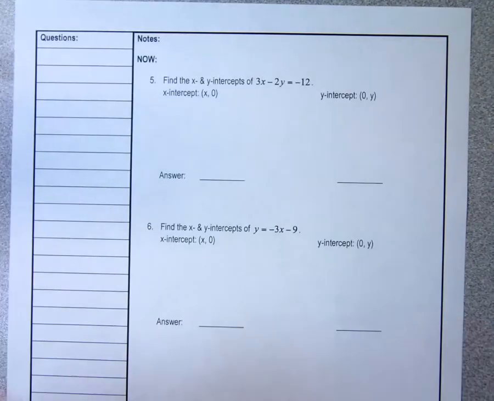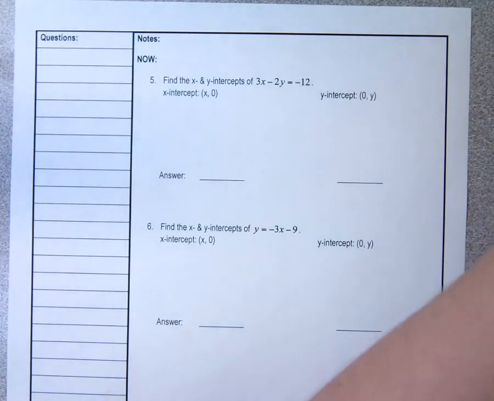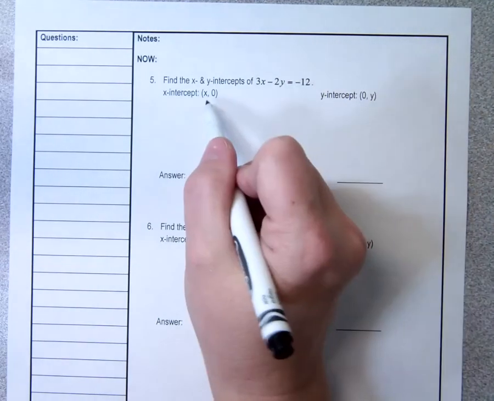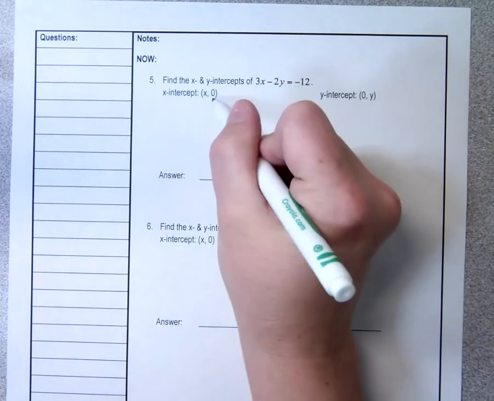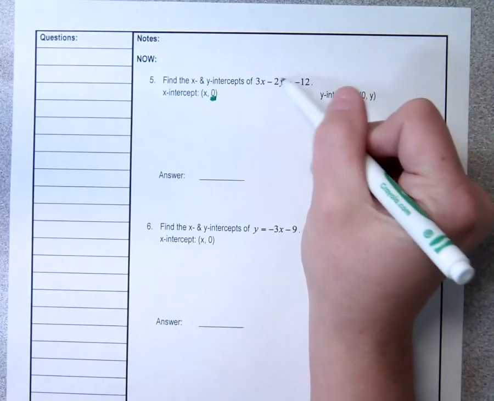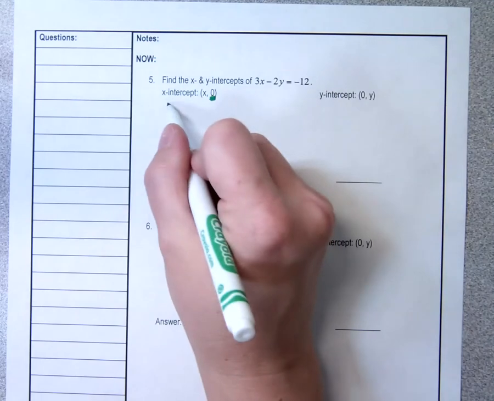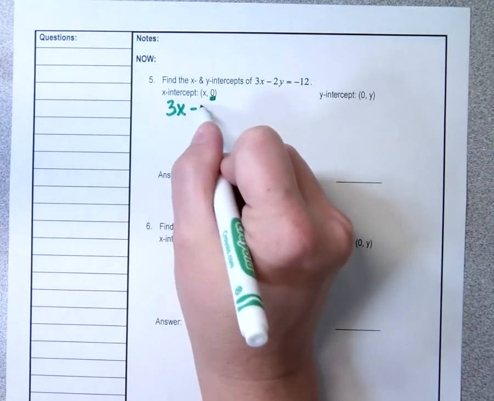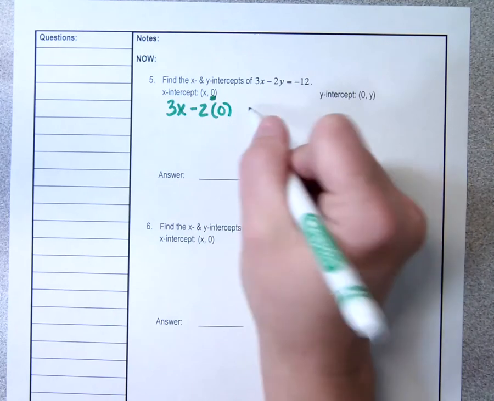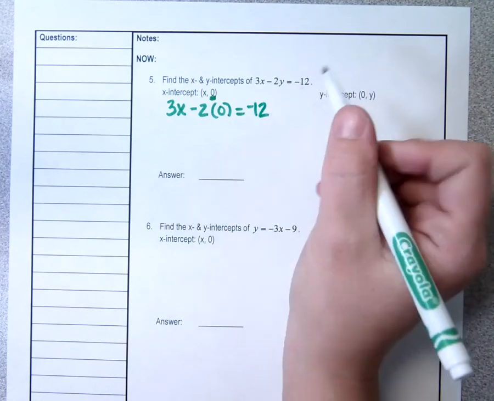Now this we haven't done before, but we have enough knowledge to be able to do it. It says find the x and y intercepts of this equation. So remember x-intercepts, they always have a 0 for the y. So I'm going to plug 0 into the y. So I'm going to recopy the 3x minus 2, but where the y is, I'm going to put in a 0, and then I recopy equals negative 12.